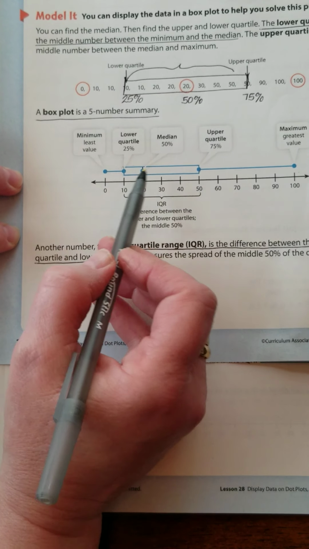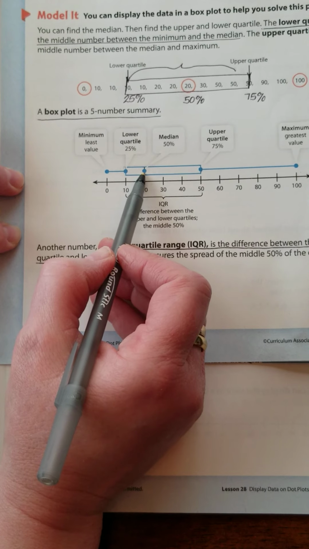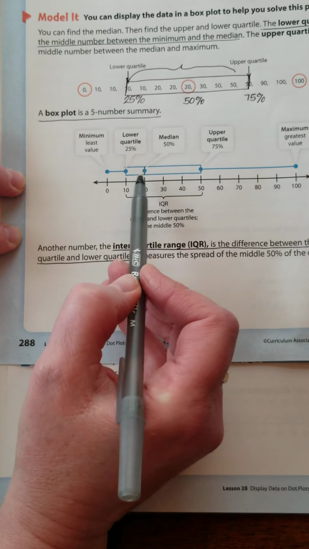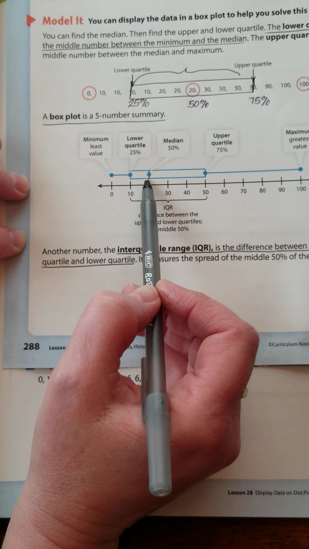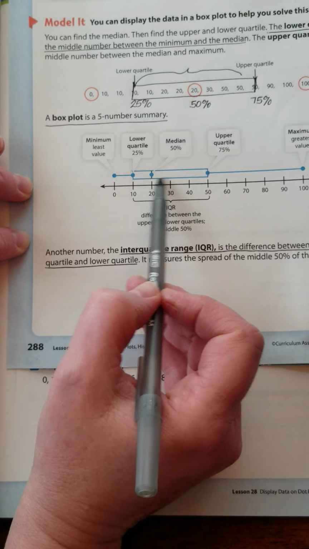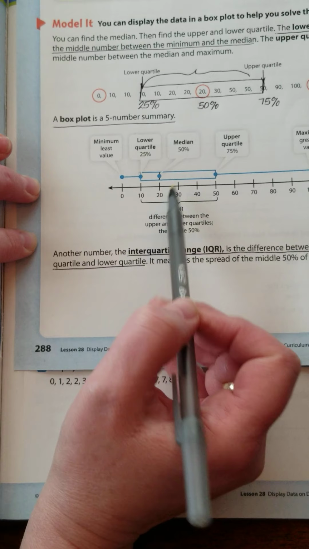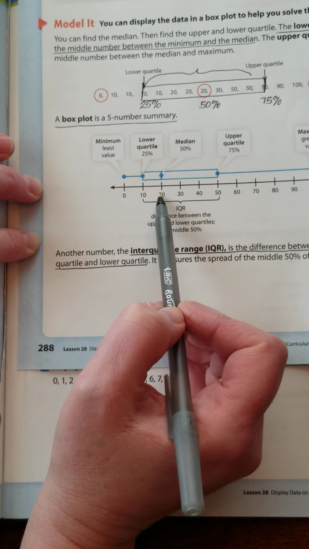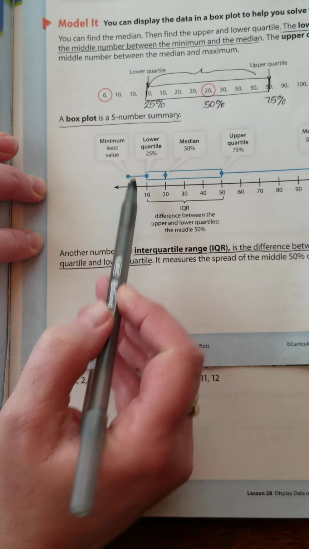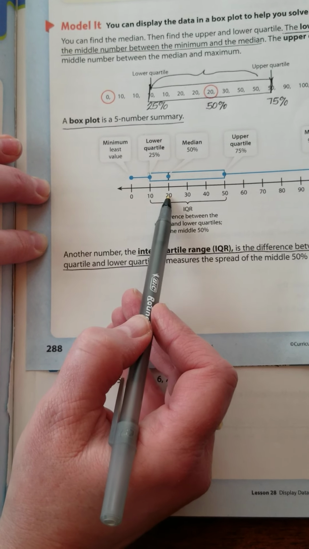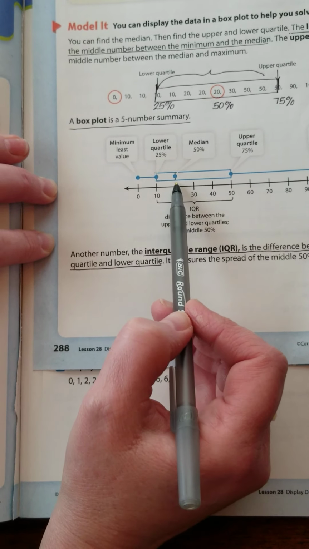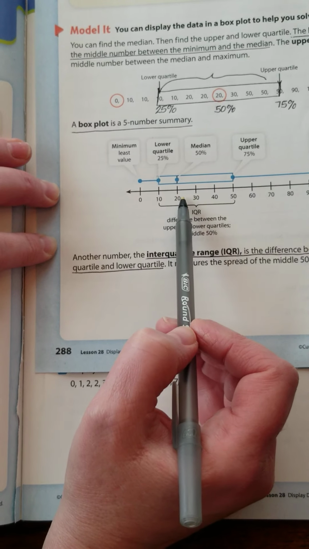And it wants to know, is there a wider spread above, meaning this way, or is there a wider spread below the median? Now, it's pretty obvious to me that above the median, there is a spread of 80 because we're going from 20 to 100. Below the median, there's only a spread of 20 because we are going from 20 to 0. So it's pretty obvious to me that there's a wider spread above the median.